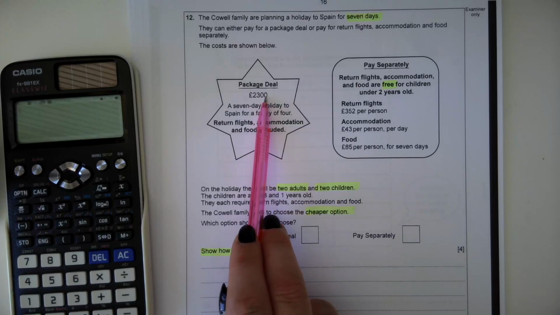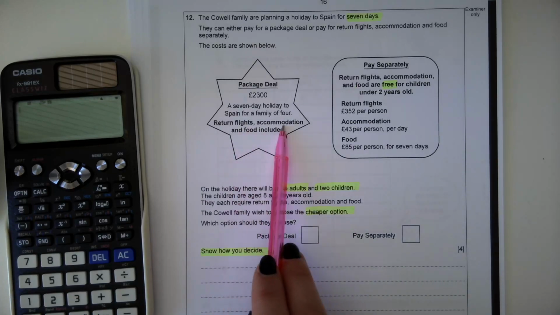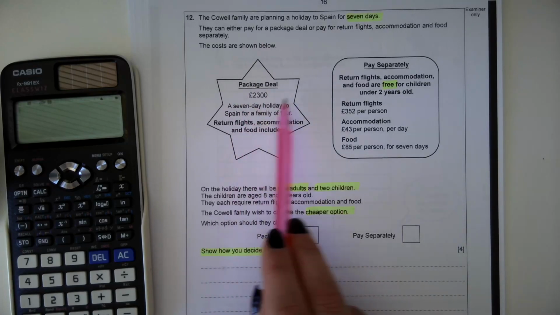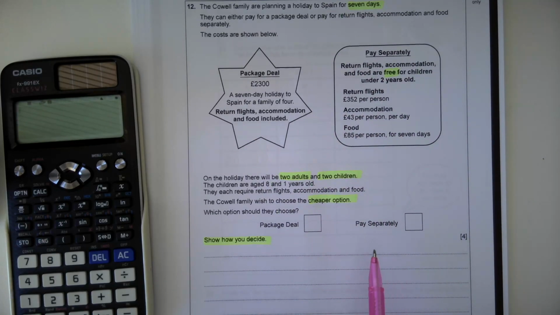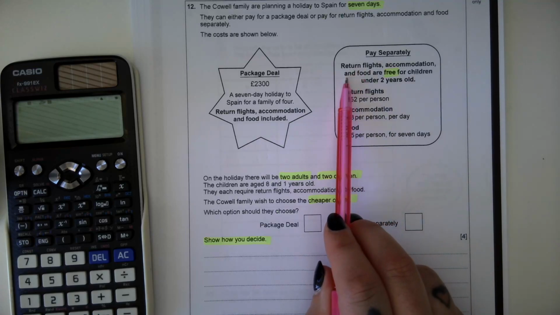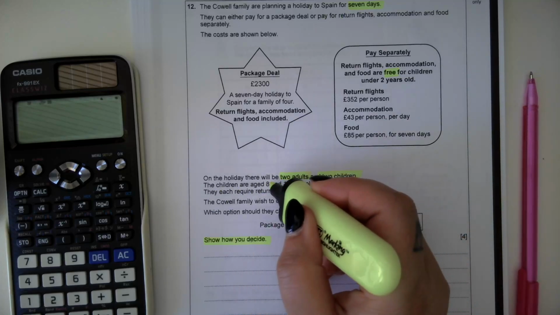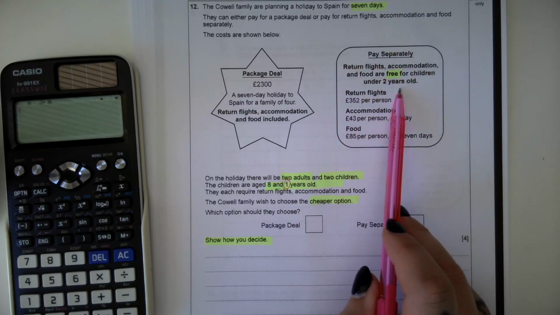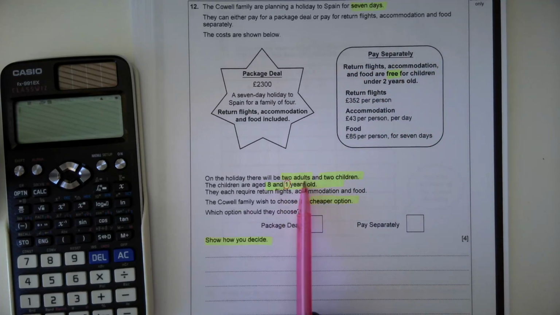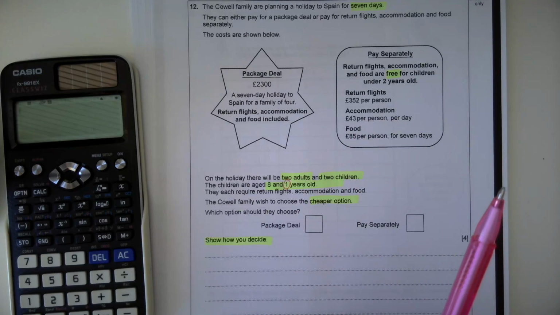So this package deal, this 2,300, has everything included that they want. Flights, accommodation, food included, 7 days for a family of 4. Okay, so that's 2,300. So what we need to do is work out how much it's going to cost if they pay separately. Now what we need to remember here is return flights, accommodation and food are free for children under 2 years old. Well, the children are aged 8 and 1 years old. So one of those children is under 2. So they're not going to have to pay anything for them, which is wonderful. So they're only paying for 2 adults and 1 child. So when we're working with this, we're working with 3 people, not all 4.